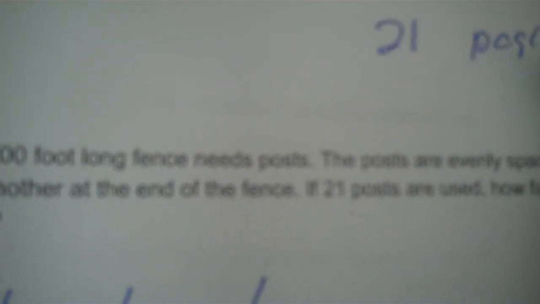Well, when you look at it, you're like, that's easy. I just take 200 divided by 21. Not 21, though, okay? Remember, there's always one more post than there are spaces. So if we have 21 posts, there's 20 spaces in between the posts, so we need to divide by 20. That's 10.